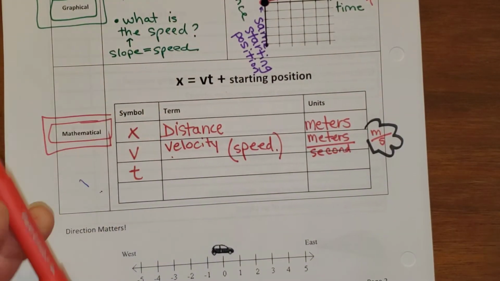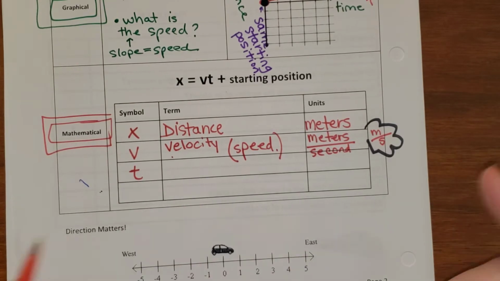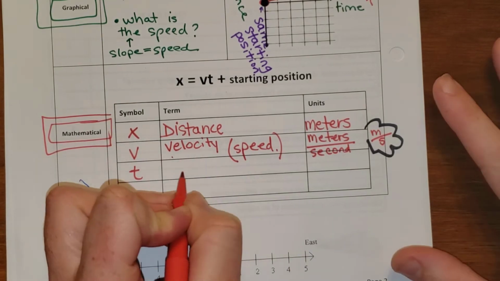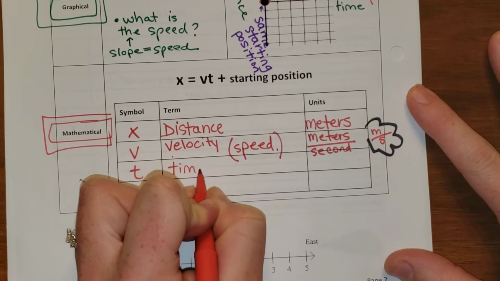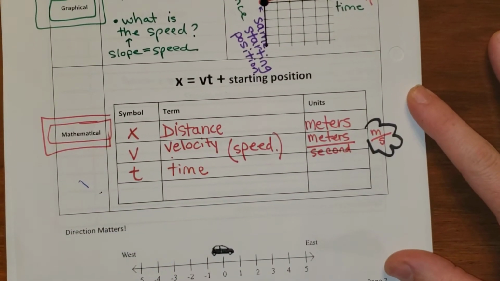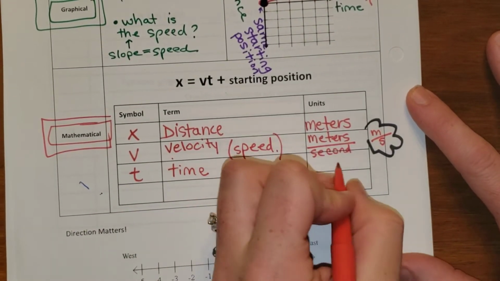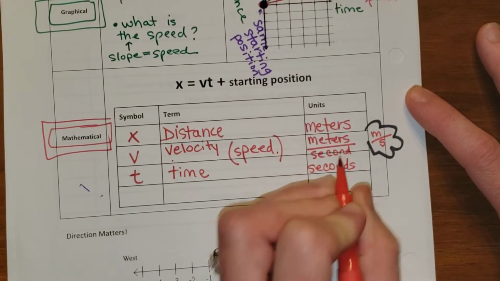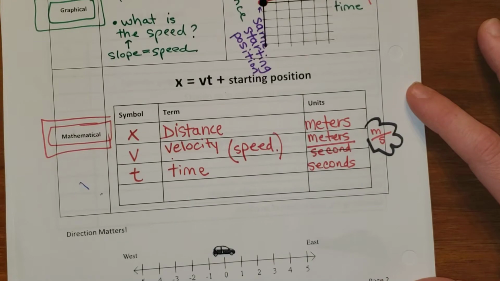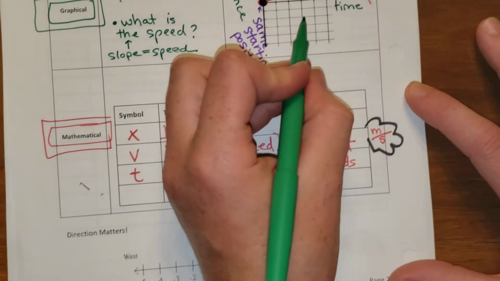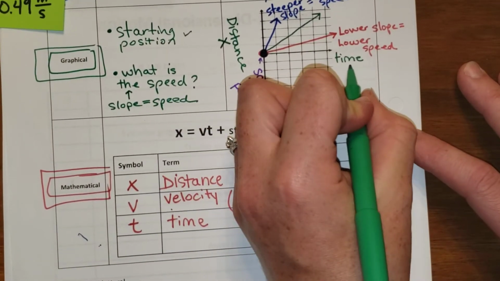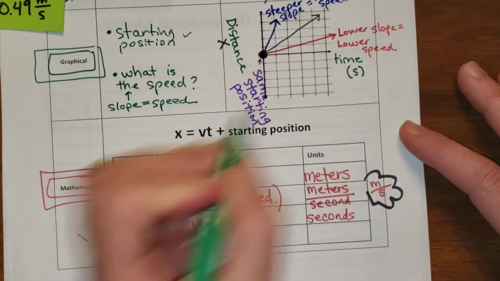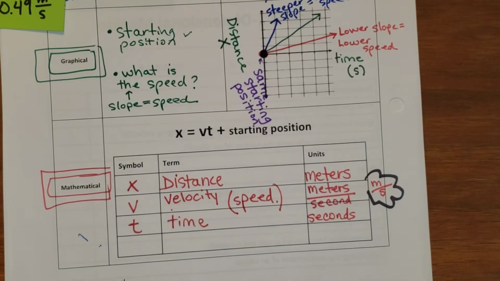Grabbing my red pen again, refocusing a little bit. The T stands for time. And time for us in physics class will always be measured in seconds. I'm going to take my green pen, revisit my graph up here, and put a little S right here for seconds.